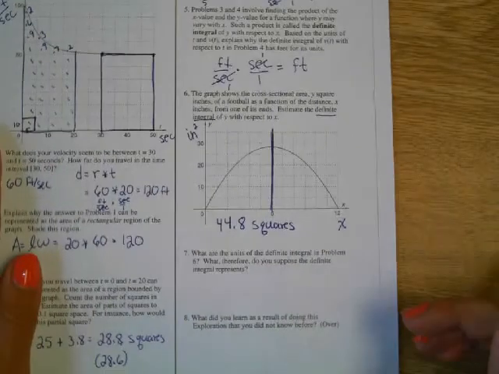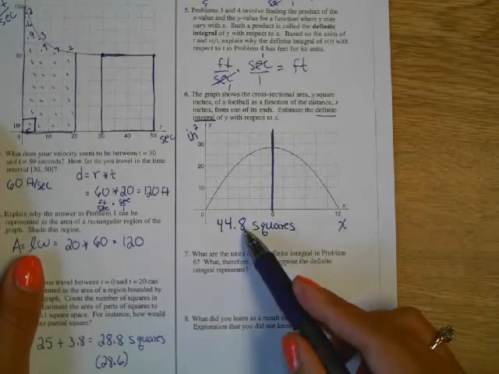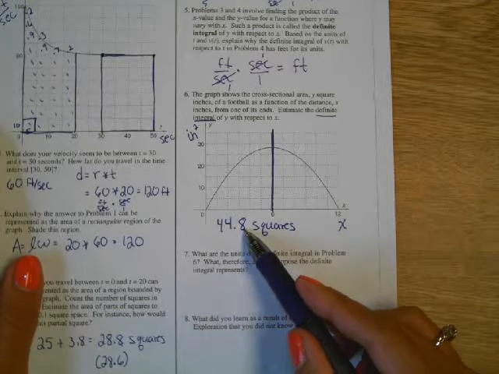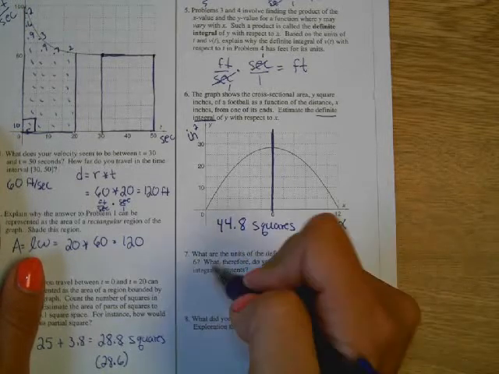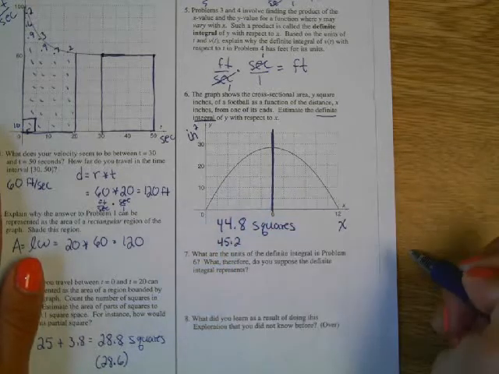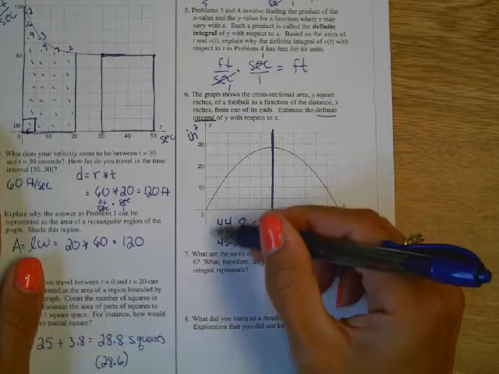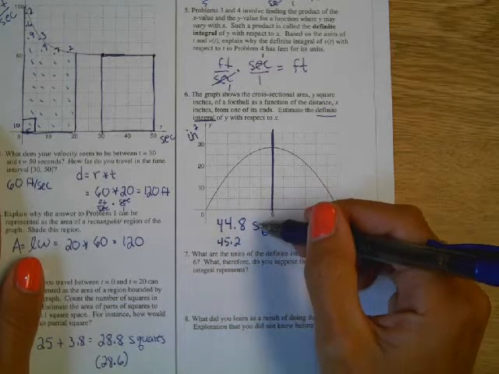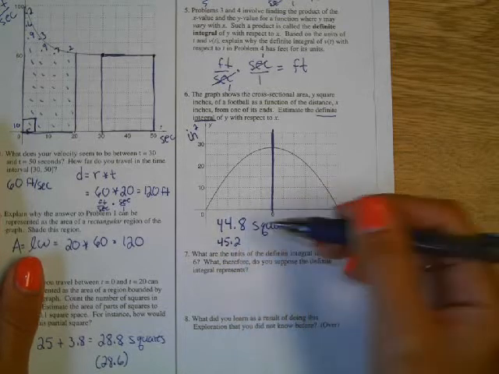Okay, when I counted, I got 44.8 squares. The author actually said it was 45.2 squares. I am looking for you to just be in the ballpark, okay? Just not way far away from these answers.